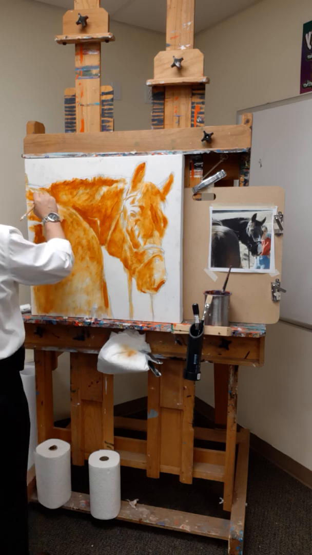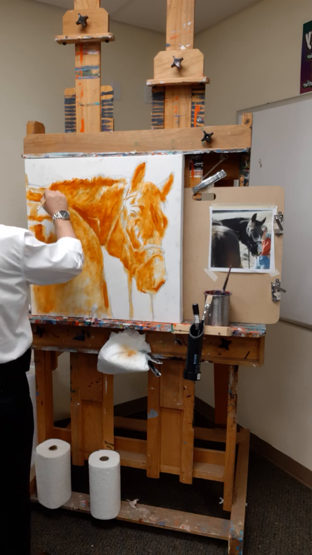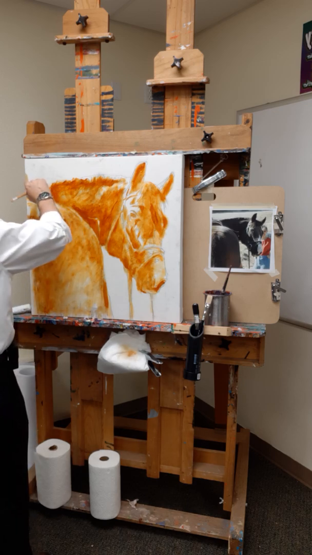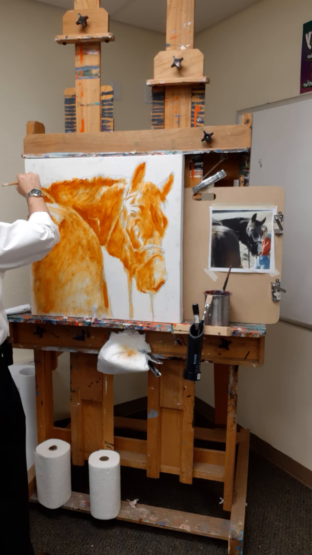Okay? And the one reason why I like this color is because it makes you have to work a lot of layers in order to get this done. So I'm going to come here. Now the saddle horn, the whole part of the saddle horn's in dark.